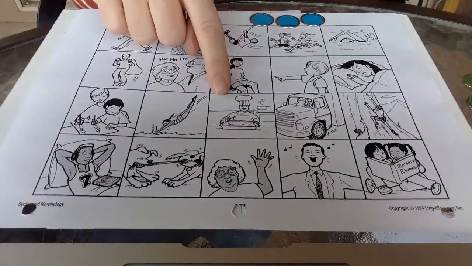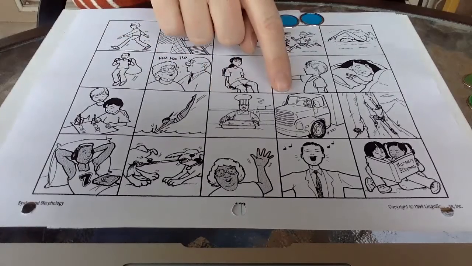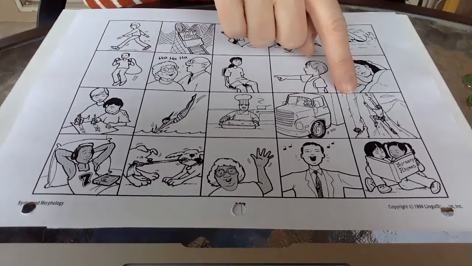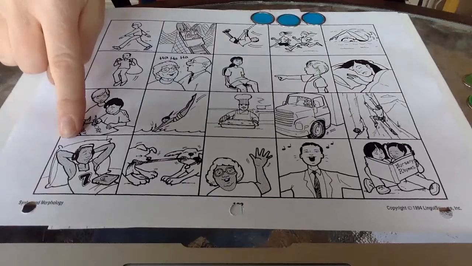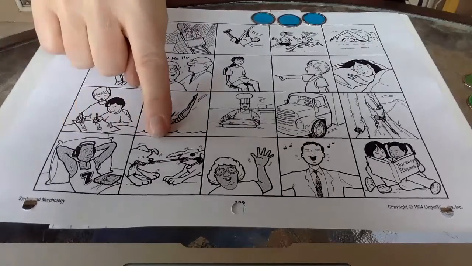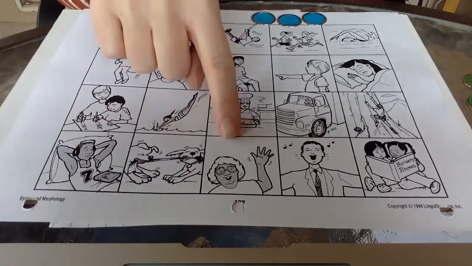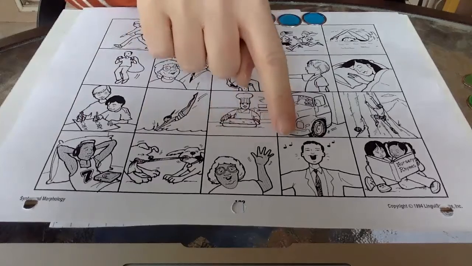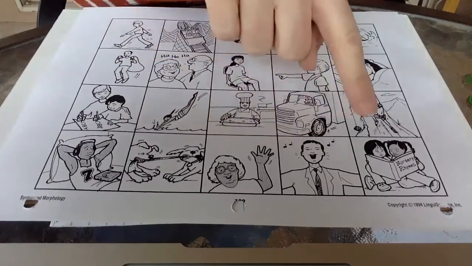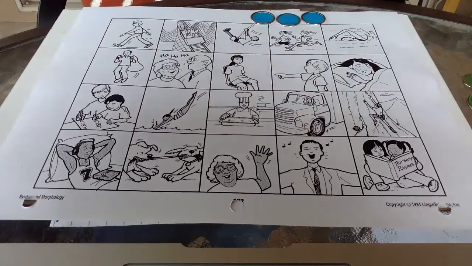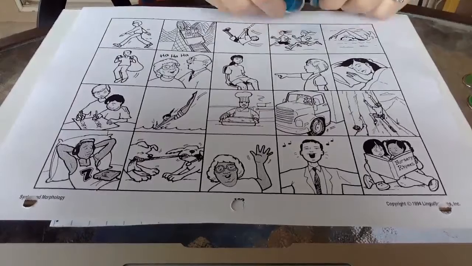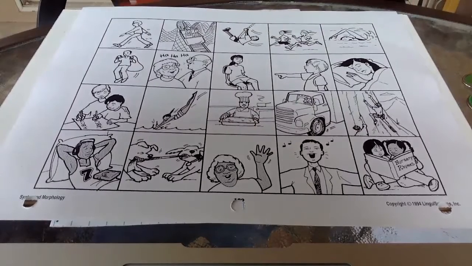He is baking. She is driving. He is climbing. He is listening. They are tugging. She is waving. He is singing. They are reading. And hopefully you can get them to expand their language that way.